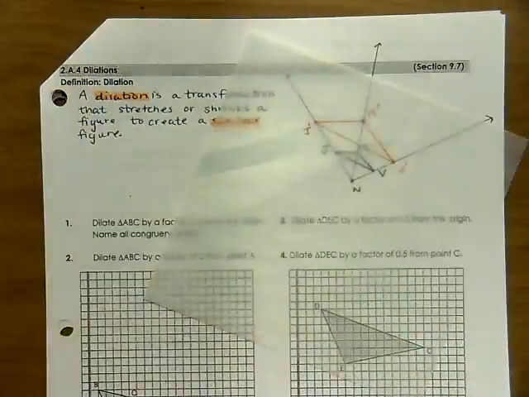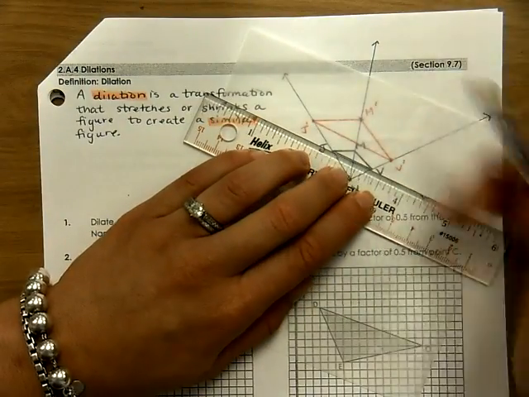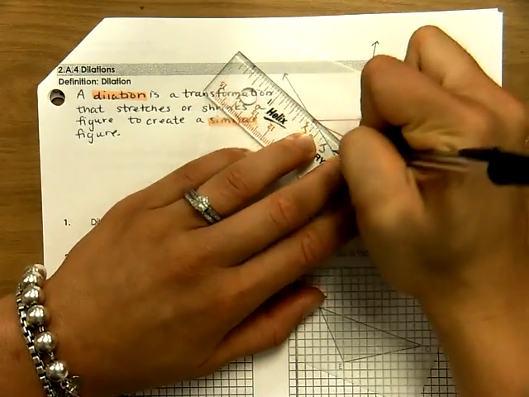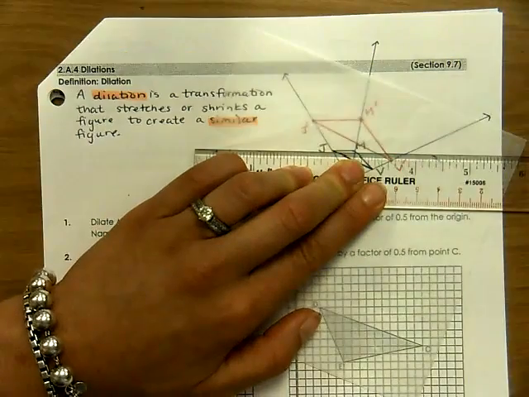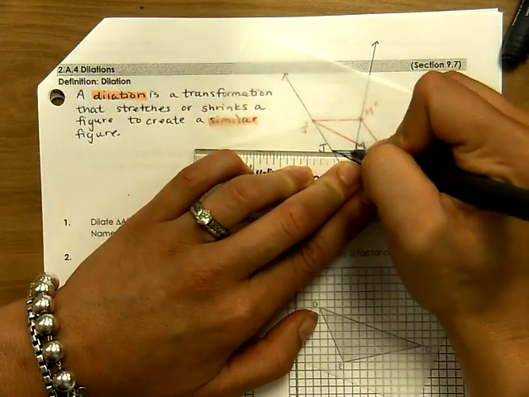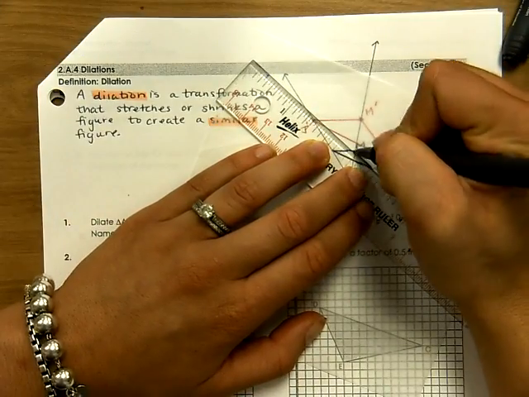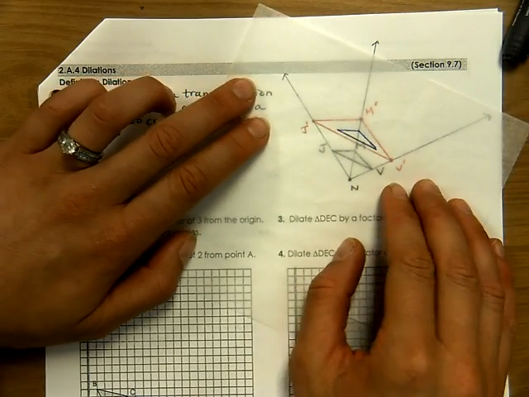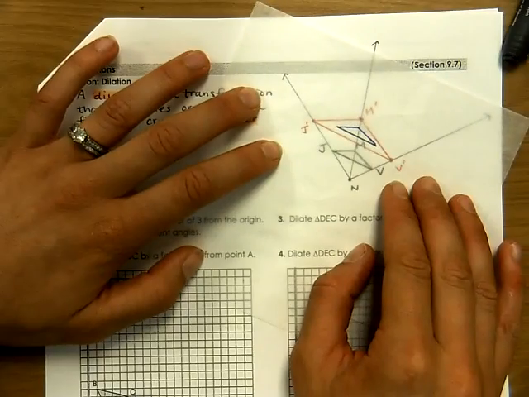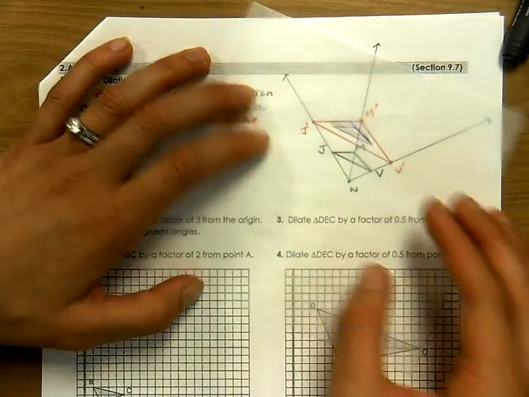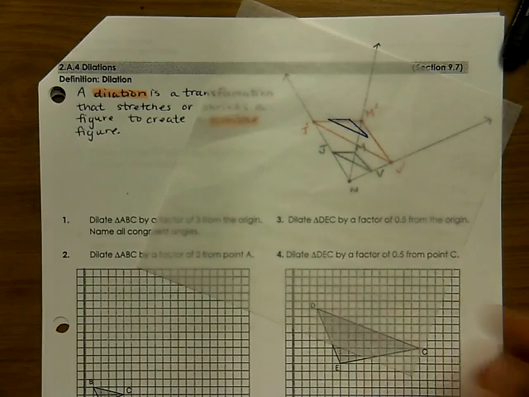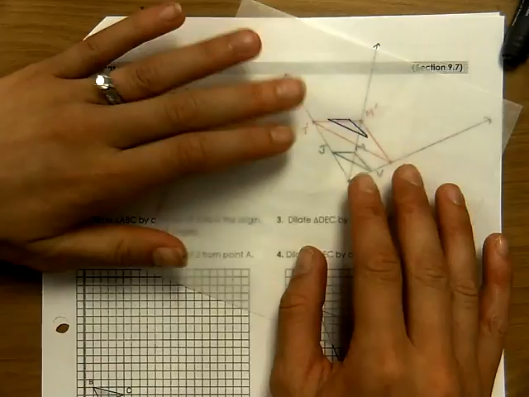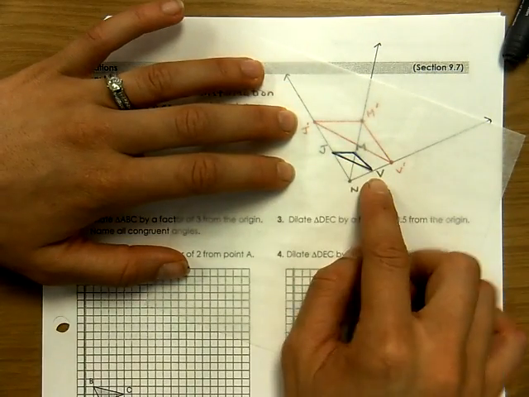So when we look at this, we're thinking, is this an isometry? I'm going to trace JMV. All right, so we got JMV. If I use this tracing paper, I can clearly see, and I probably could have seen it without the tracing paper, that this side is not the same. So side length is clearly not preserved. And if it's not preserved, what does that mean? It means that this dilation is not an isometry. But something is preserved.